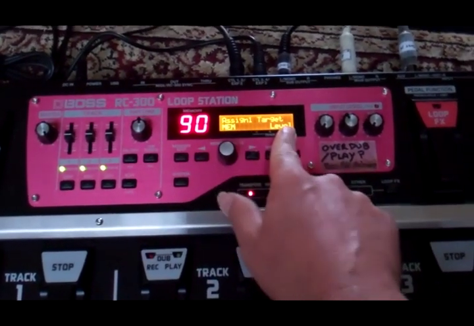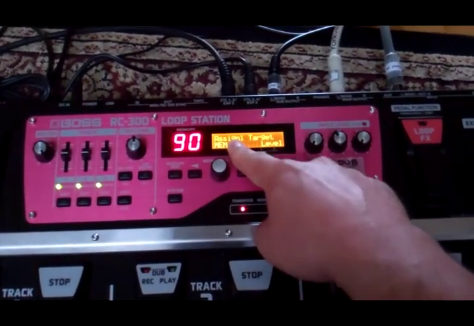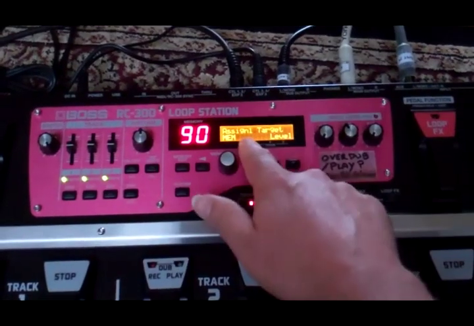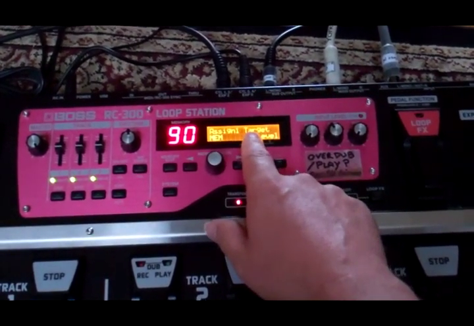There we go. Memory level. Okay, so now the assignment of assignment 1, we have 8 different assigns. It can be assigned to anything. I want it to affect the memory level.